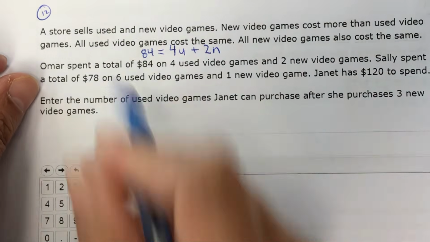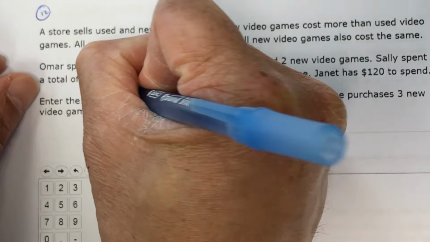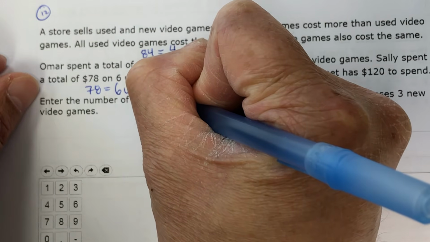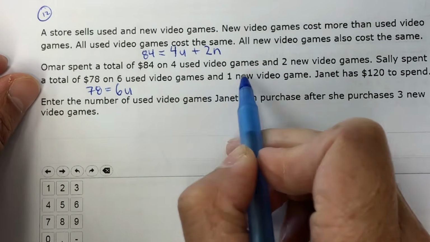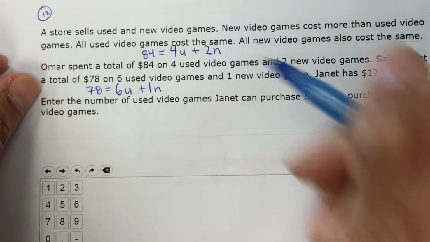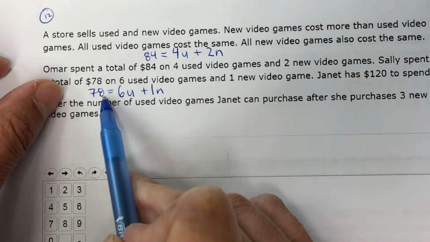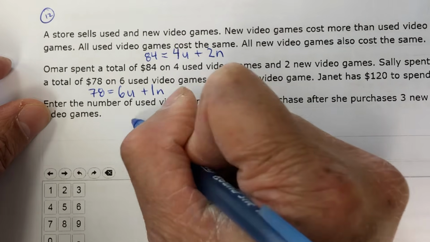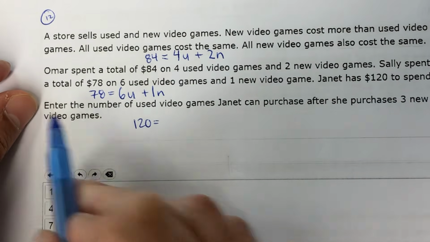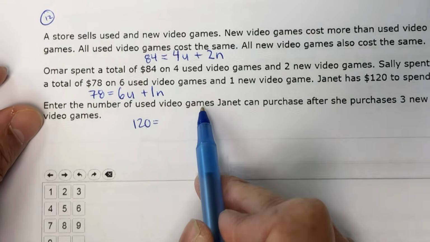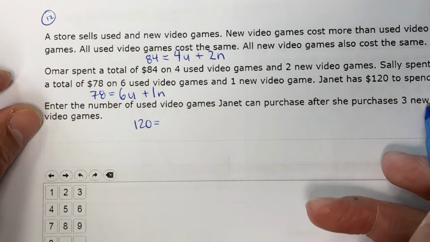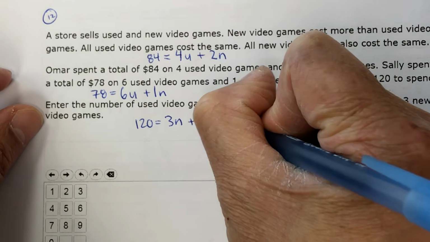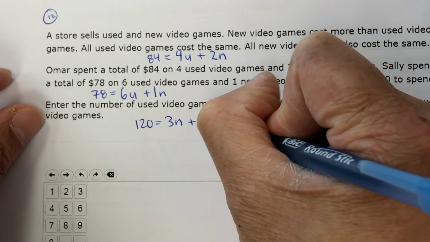Sally spent $78 equals 6 used video games, 6u plus 1n. So this is Omar's, this is Sally's, and Janet. Janet has $120. It's kind of weird. It goes on to the next sentence. Enter the number of video games Janet can purchase after she purchases 3 new games. So 3n plus, I'm not sure how many used video games she can get.